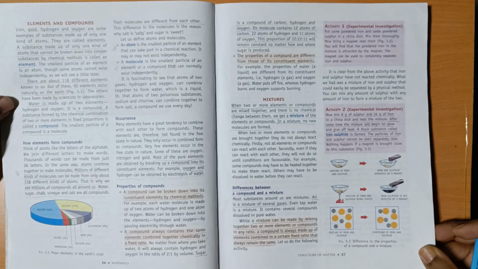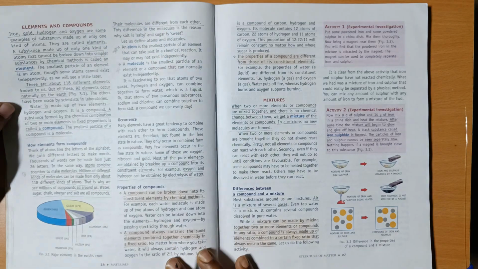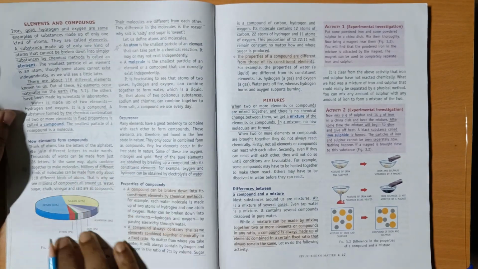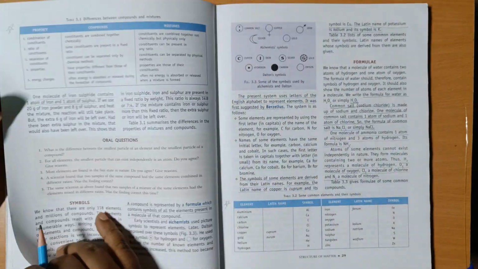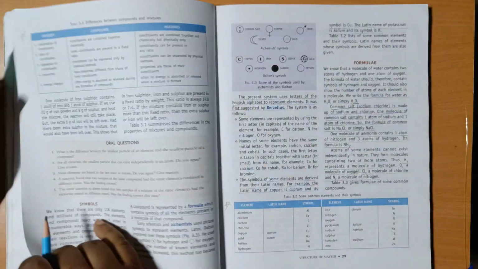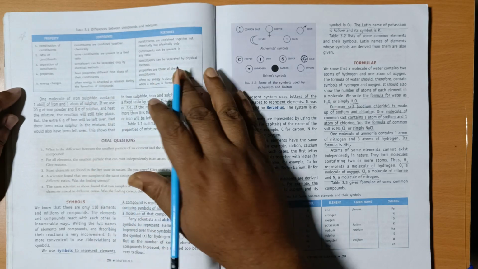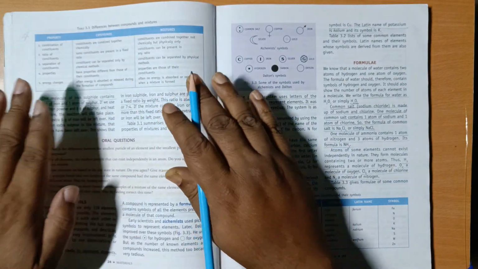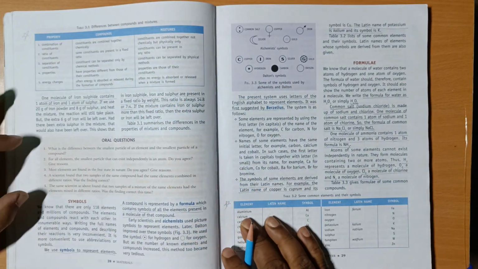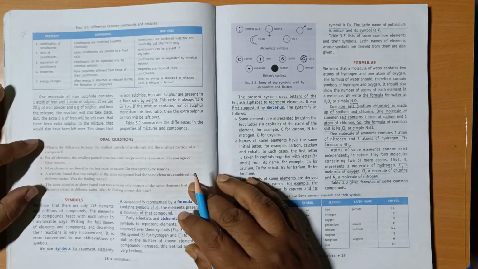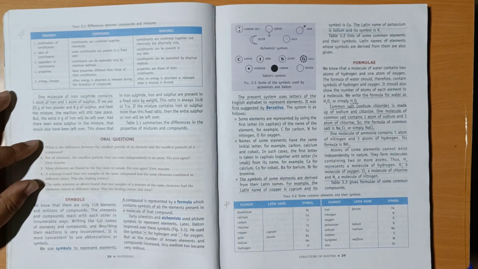And here, after that, we have the concepts of element and compound, going from elements to compounds, then mixtures and all that, followed by the activities. Then the difference between elements and compounds. You find this in most of the textbooks. And then your very interesting oral questions.